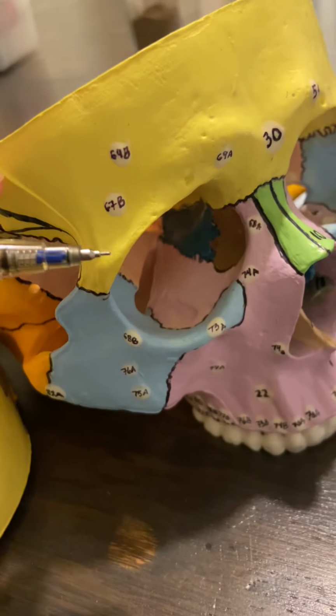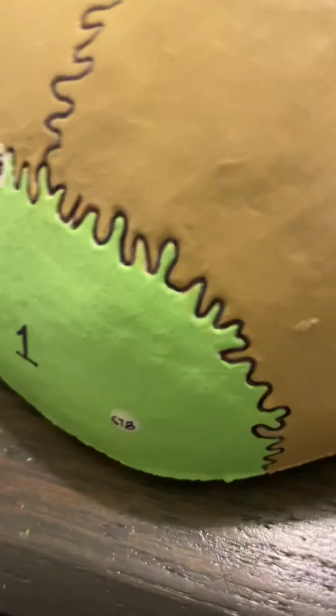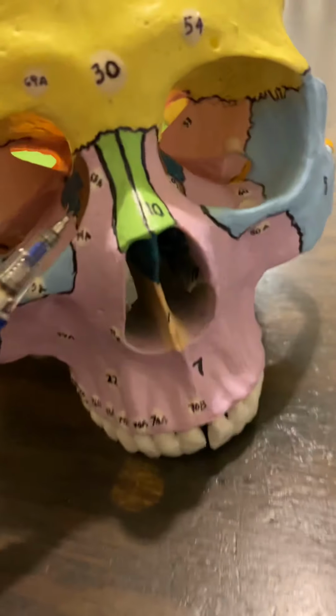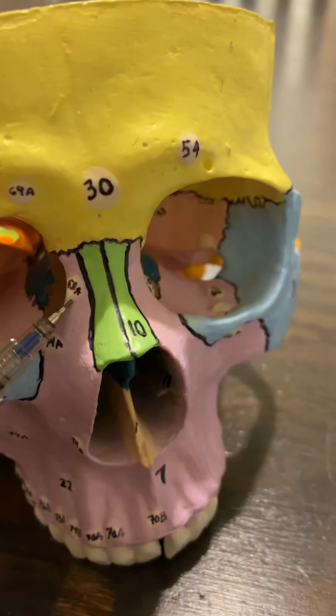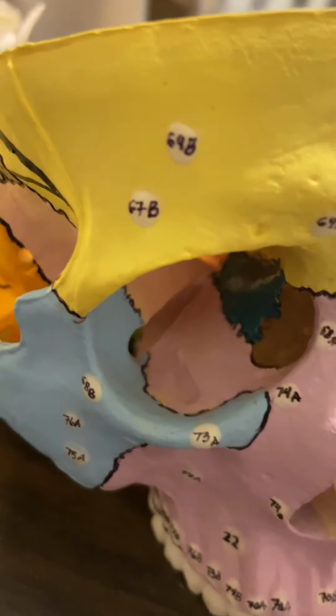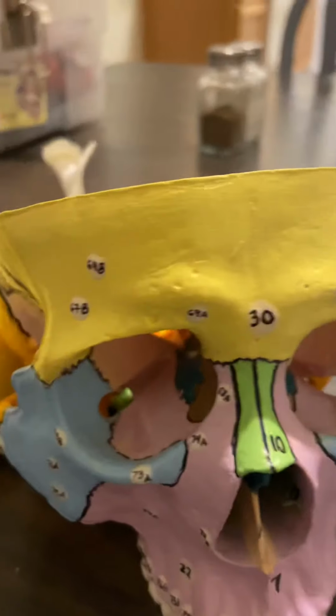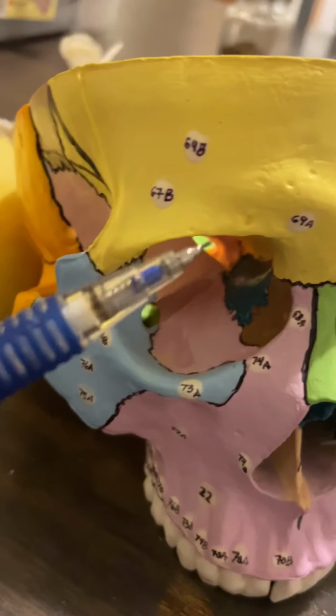You got 67A, 67B. Put this one around. You have 67A again, 67B back here. 68 is our orbicularis oculi, which is right over here. We got 68A, 68B. We have the corrugator supercilii for 69.